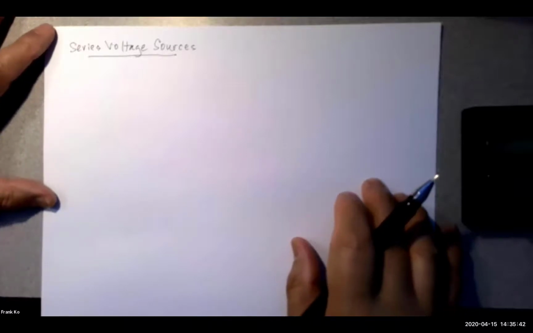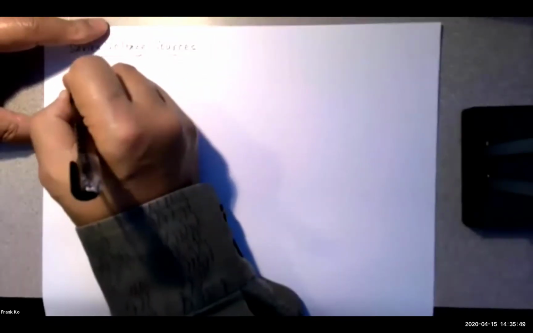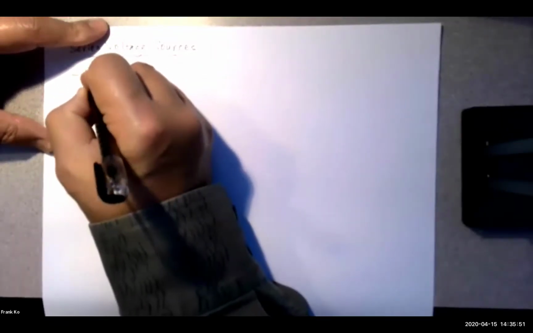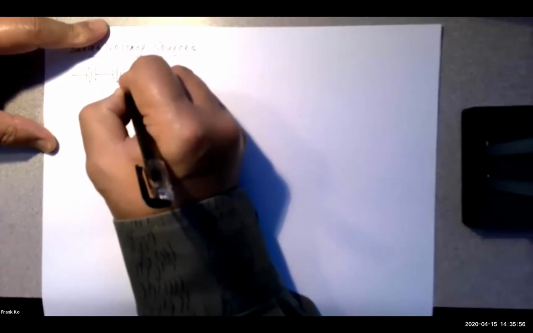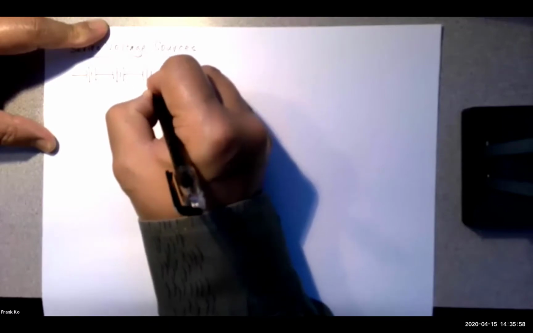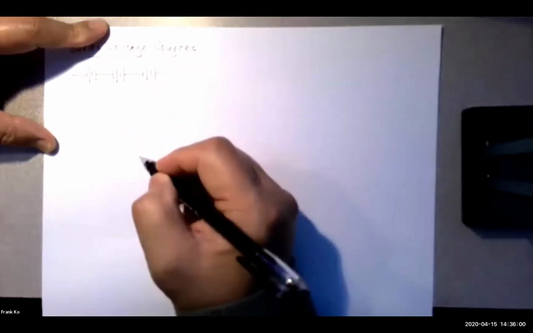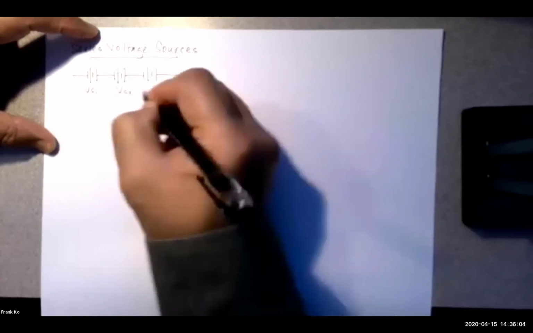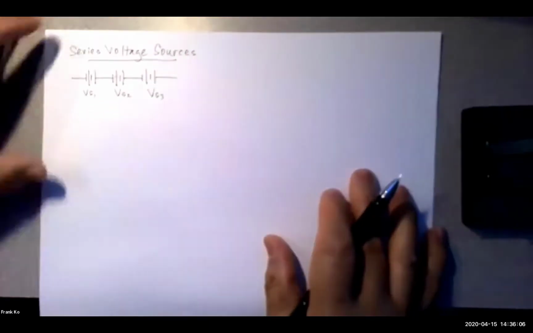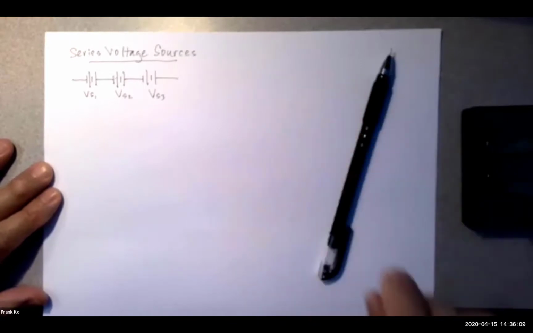All right, so we have series voltage sources, and let's show you a couple of thoughts here. So we happen to have a VS1, a VS2, and a VS3, and they're all drawn in series with each other.